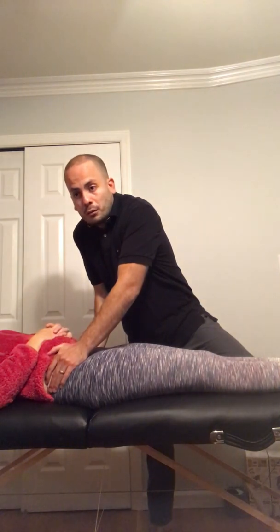The next test involving the sacroiliac joint is called the sacroiliac compression test. For this test, you find the ASIS on both sides. From here, you apply dorsal and posterior compression and lateral compression. A positive test will indicate reproduction of symptoms.